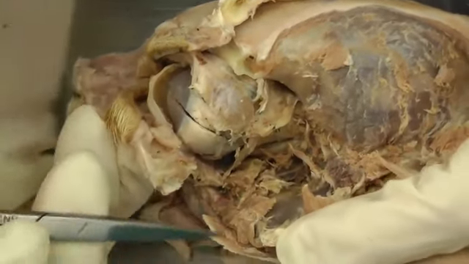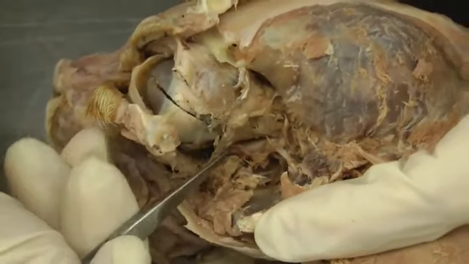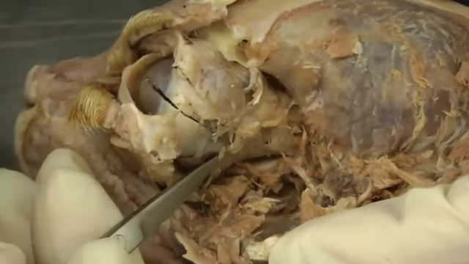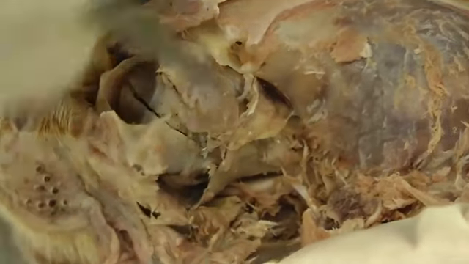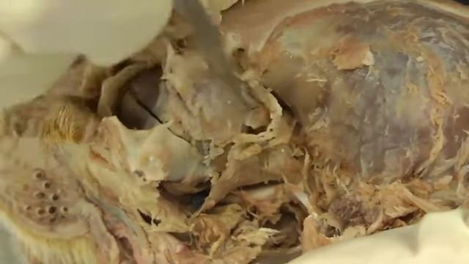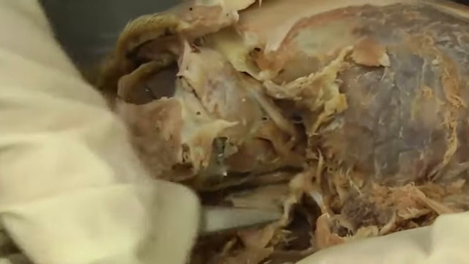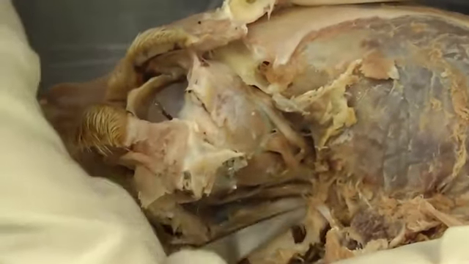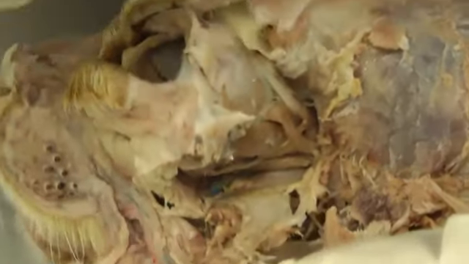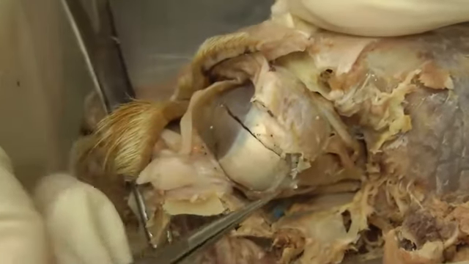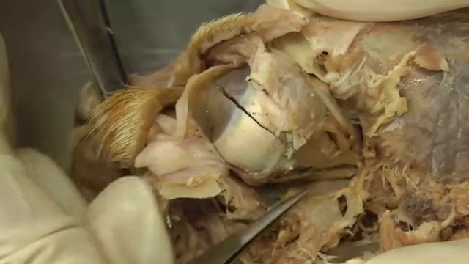And then we have the periorbita, which is the sheath of connective tissue that covers over all these muscles back here, and it's this whitish sheet. And you're just going to incise it and open it up so that you can see all these muscles underneath. So reflect the periorbita.